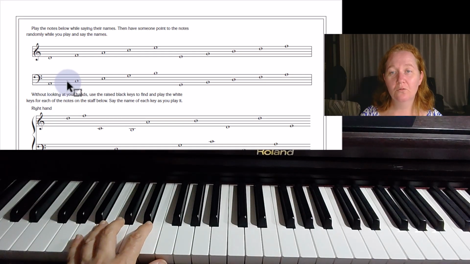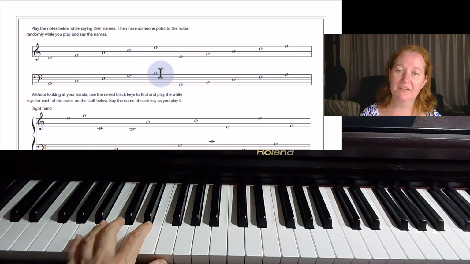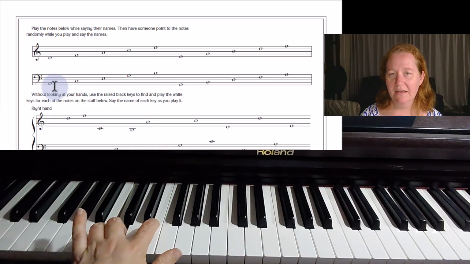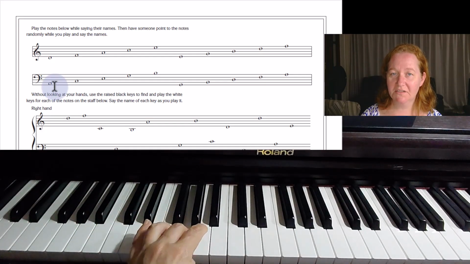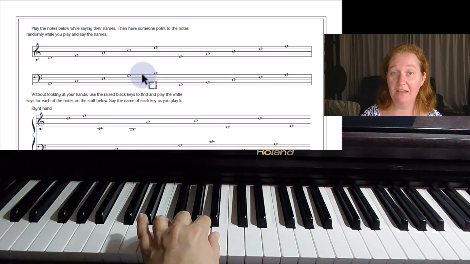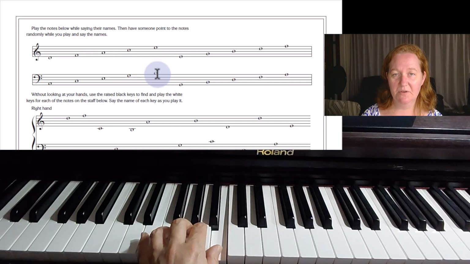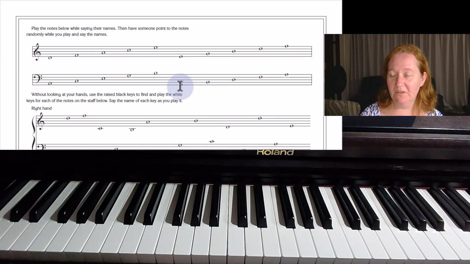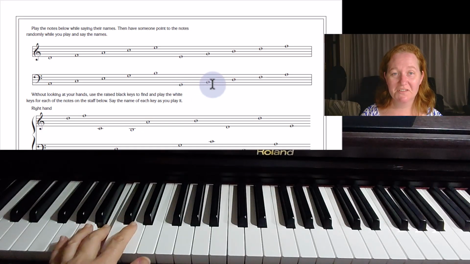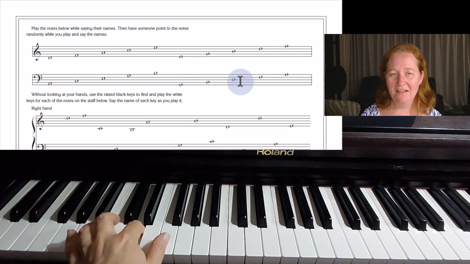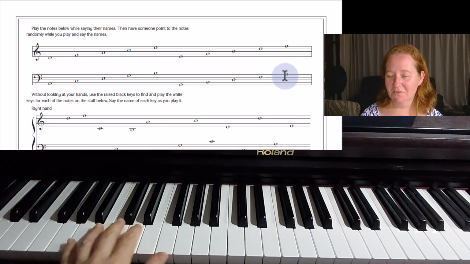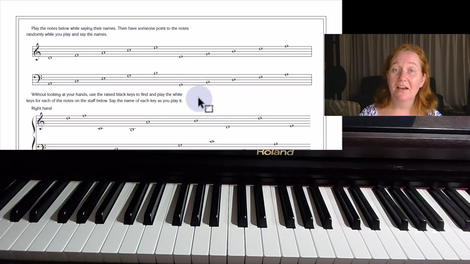The rhyme is All Cows Eat Grass: A, C, E, G, and then just above the top line, which is G, there's a B. And then the rhyme for the lines in the bass clef is Gum Boots Dancing For Africa: G, B, D, F, A. Okay, so those are all of the notes as they are on the stave.